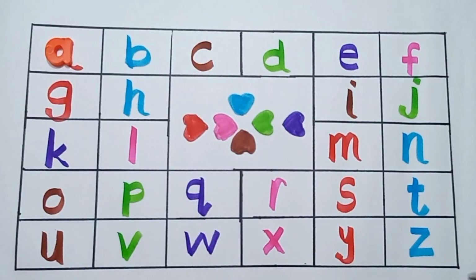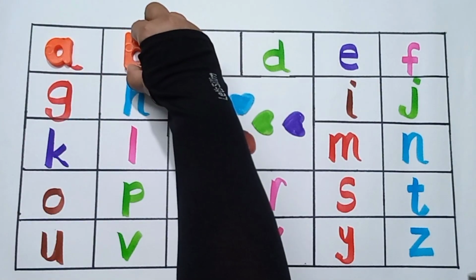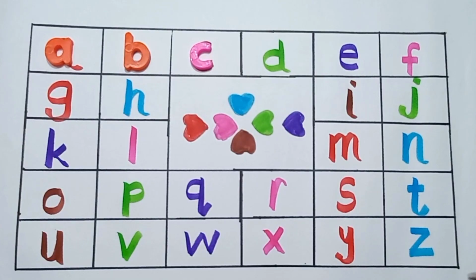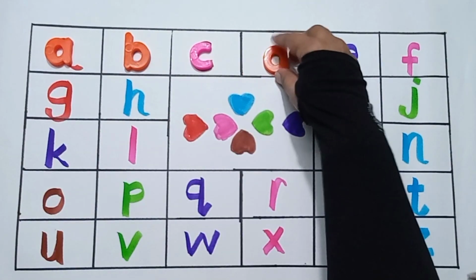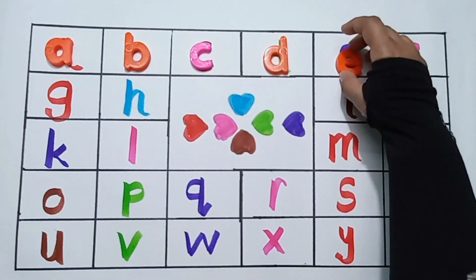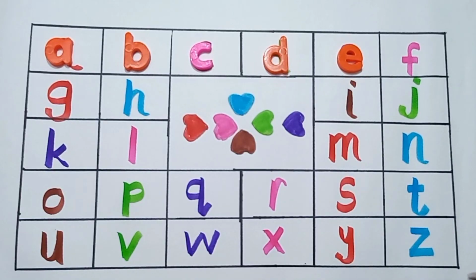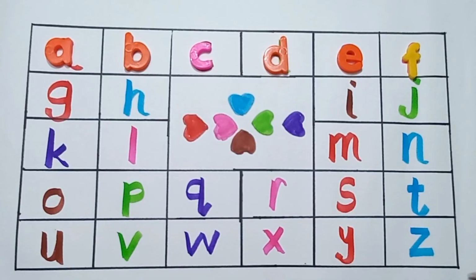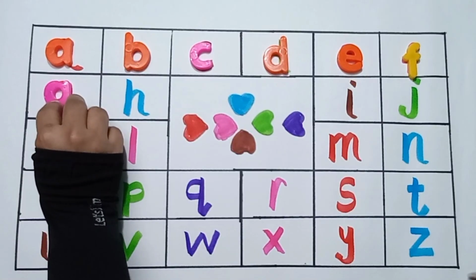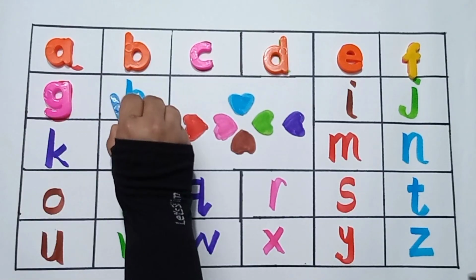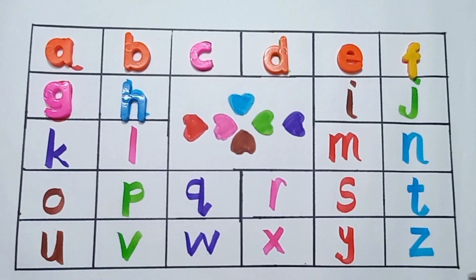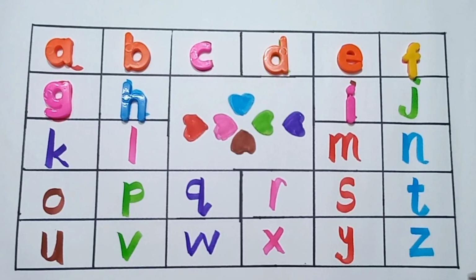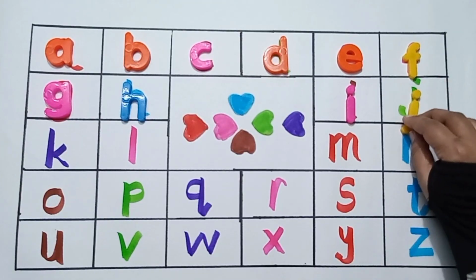A for axe, B for bus, C for candy, D for doll. E for egg. F for fox. G for coat. H for helicopter. I for ink. J for jug.